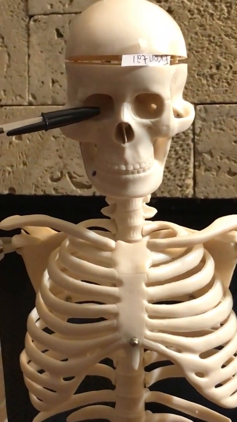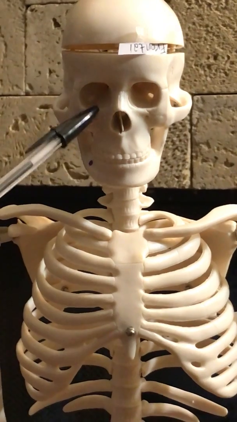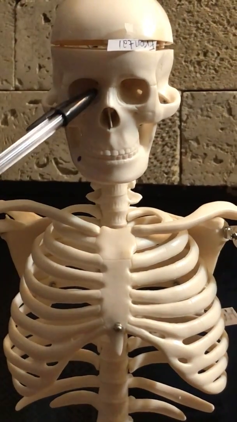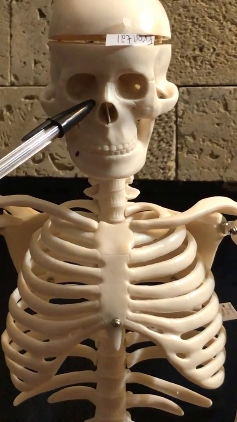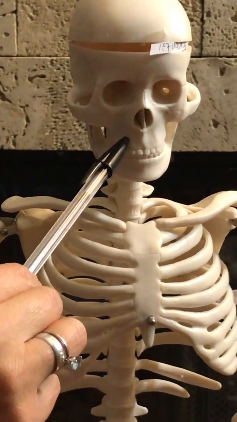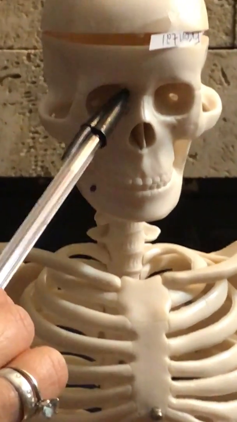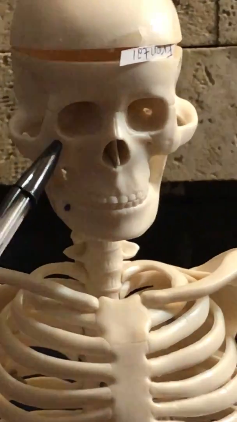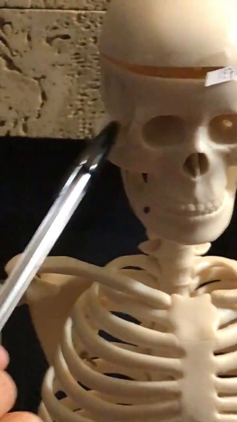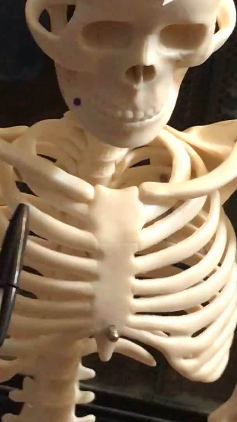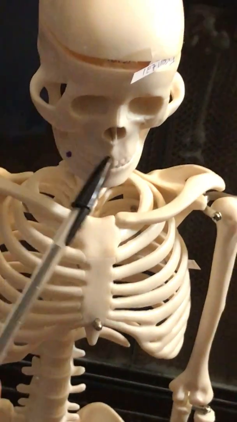Then we're going to go to the lacrimal bone. All of these bones are tiny bones right on top of each other, and they're in this cavity right here. We're going to look for the ethmoid bone, which is right above the sphenoid. And then we're going to look for the zygomatic bone, which is out here, the outer part of the cheeks. Next, we're going to go for the maxilla, which is right below the nose, right over here.